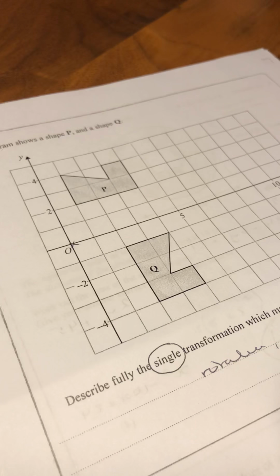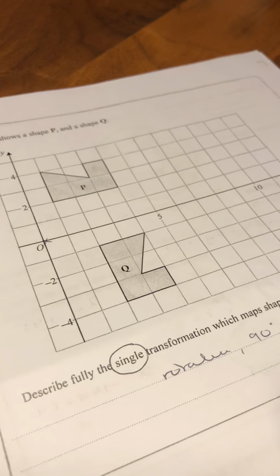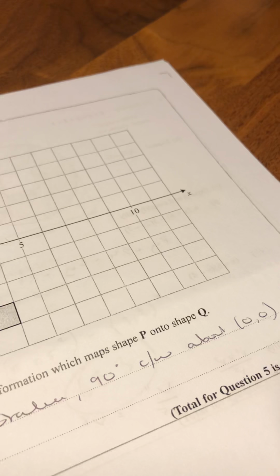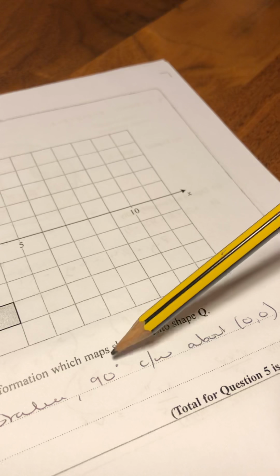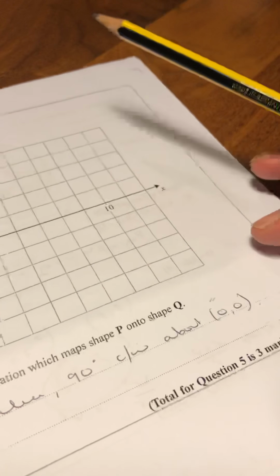This one, I know you didn't have tracing paper, but you should have defined it as a rotation and then give the things that you need to say for a rotation: how far you're going around, which direction, and the centre of rotation.